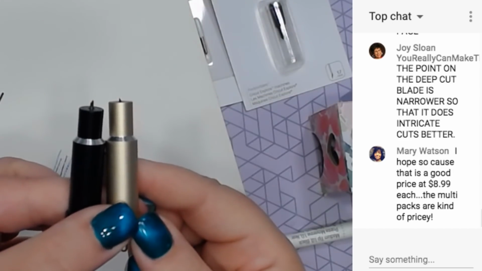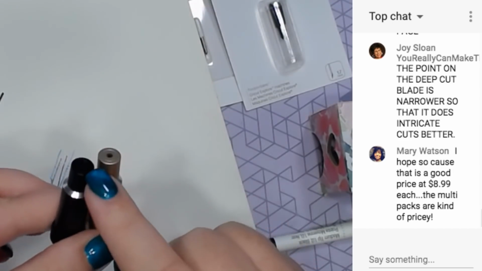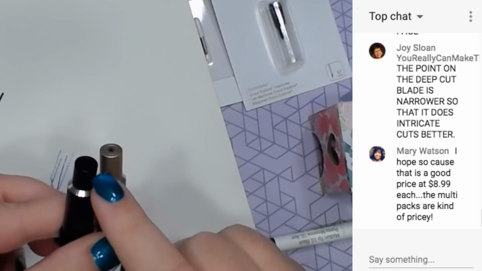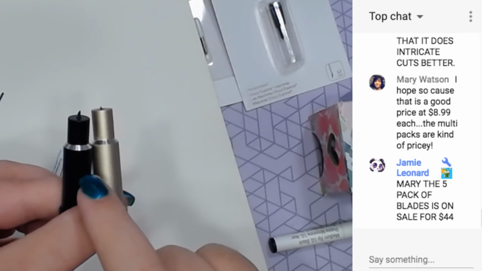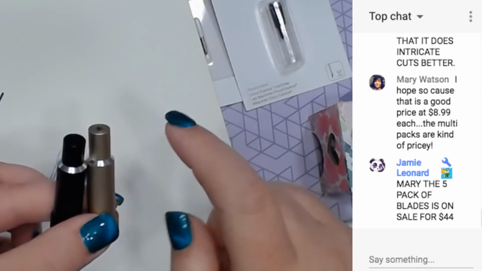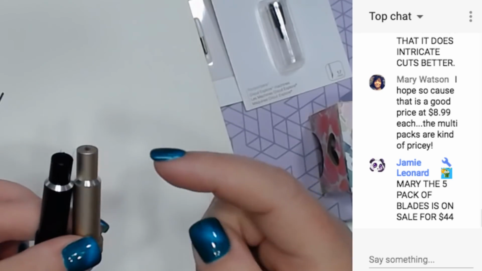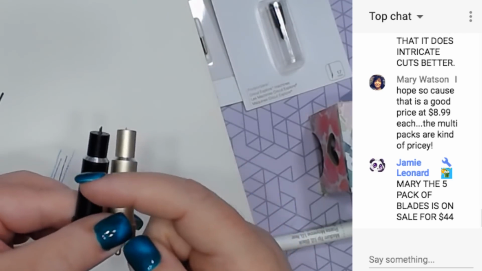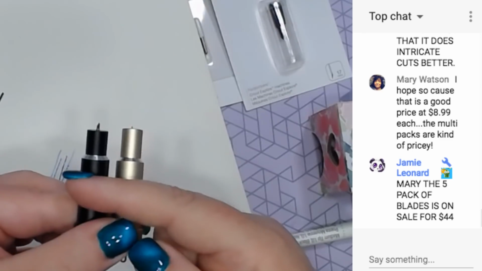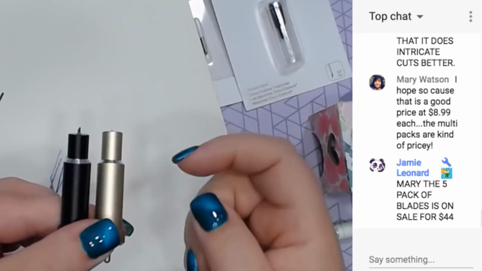You can see more of the blade on the black one. The reason this is shorter is because it works with thicker materials. So if you use a thick material, this blade housing might touch your material if it's too thick. So that's why we have the black housing for thicker materials.